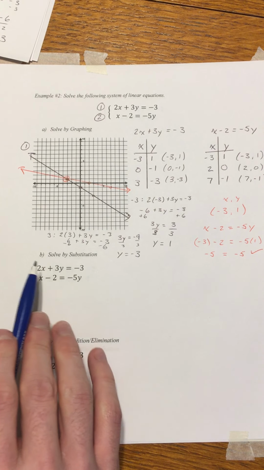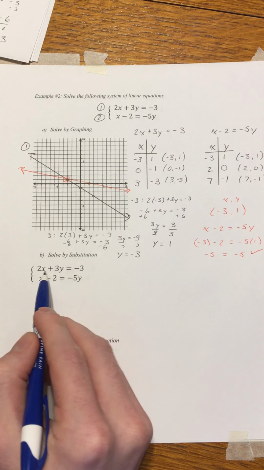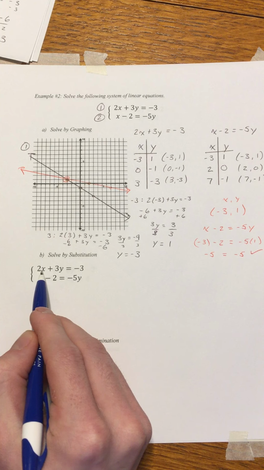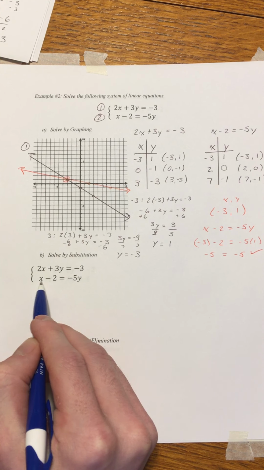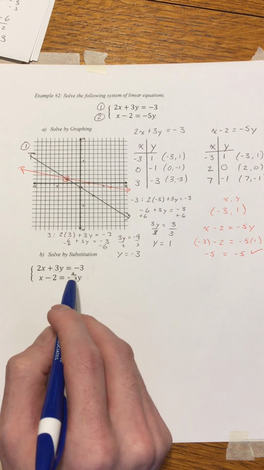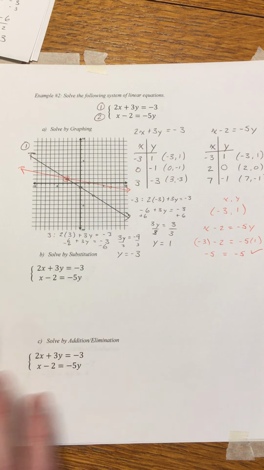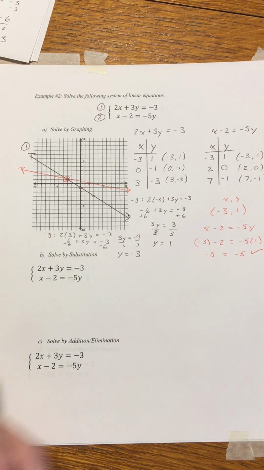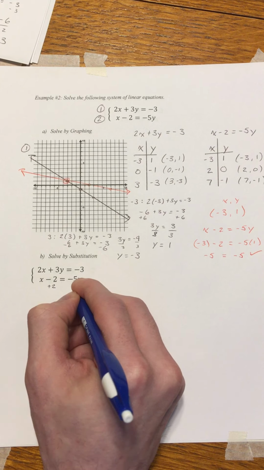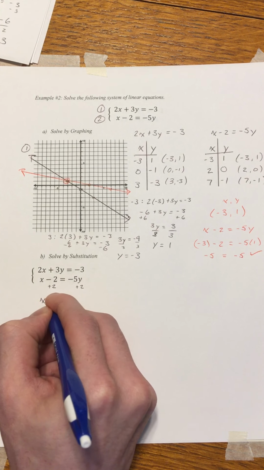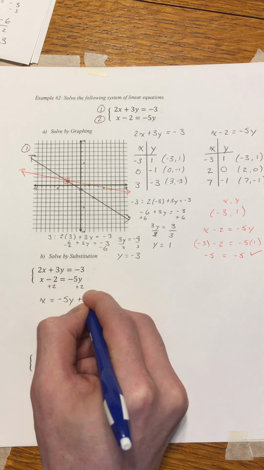All right, now let's solve this by substitution. So to do substitution, remember, you either solve for x and get it by itself, or solve for y and get it by itself. Well, clearly it is going to be very easy to solve for x because x is already by itself. So we're going to take this equation. I'm going to add 2 to both sides of my equation, and I'm going to end up with x is equal to negative 5y plus 2.